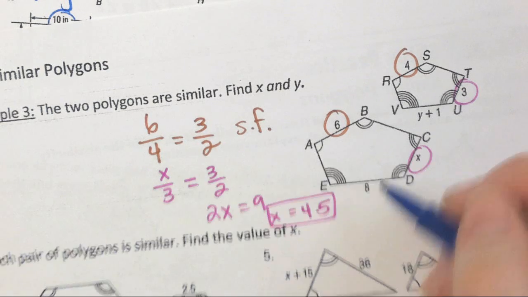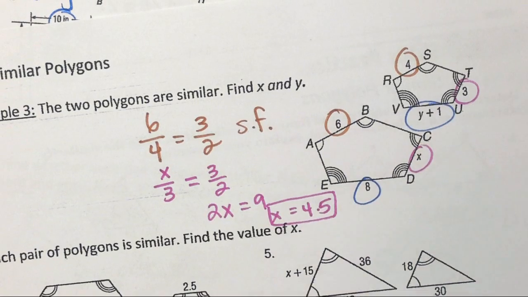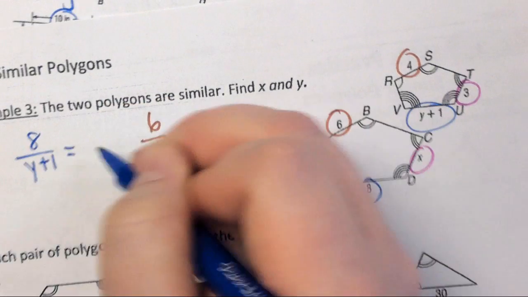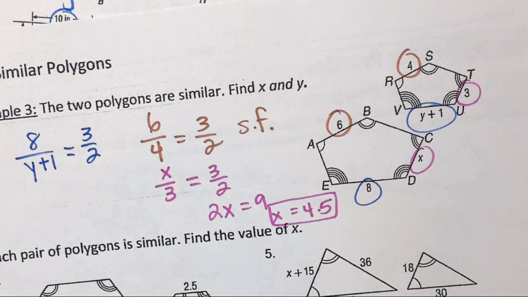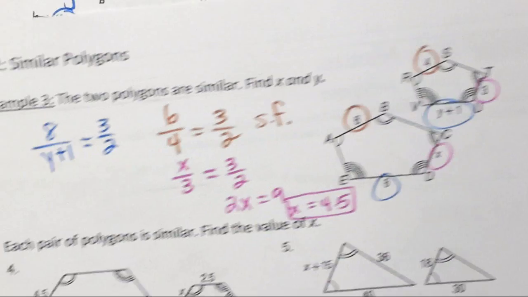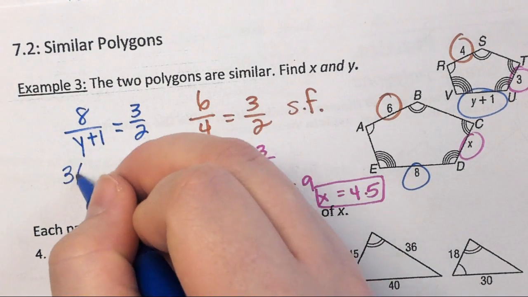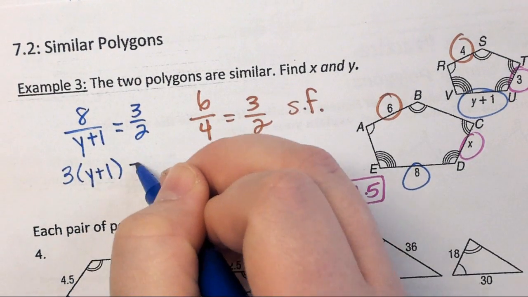I need to do it again with the other sides. So 8 over y plus 1 equals my scale factor, which was 3 over 2. When I cross multiply, I'll have 3 times y plus 1 equals 16.